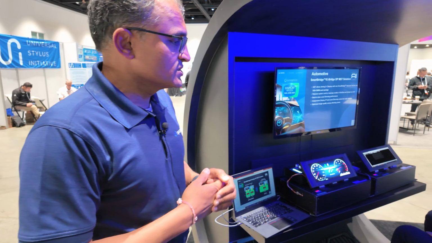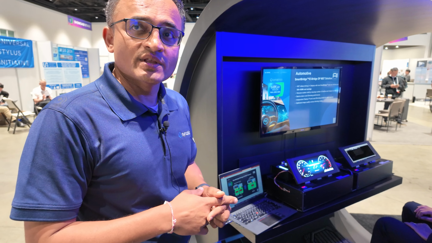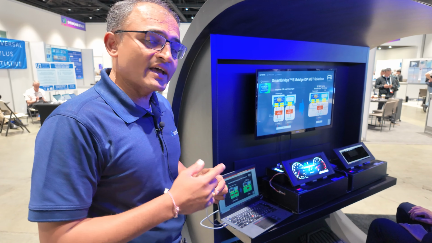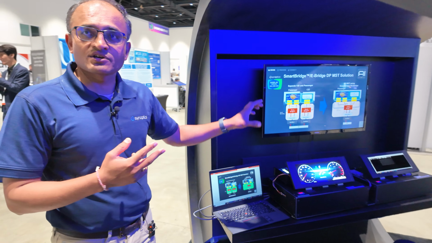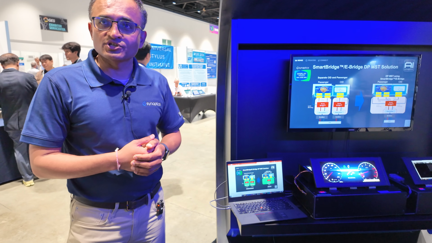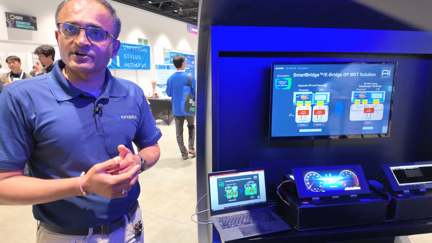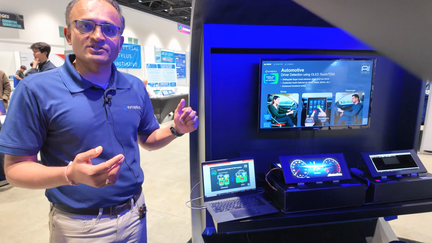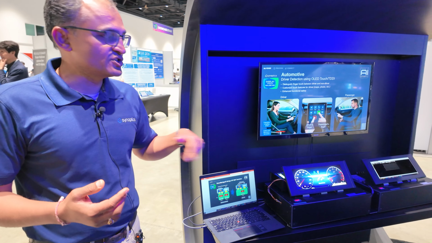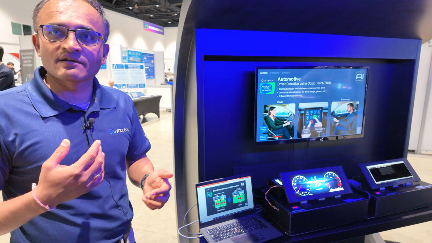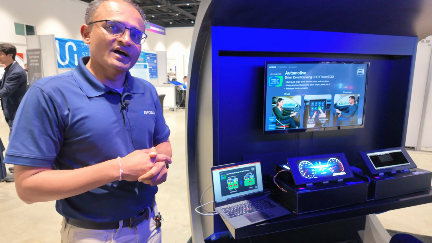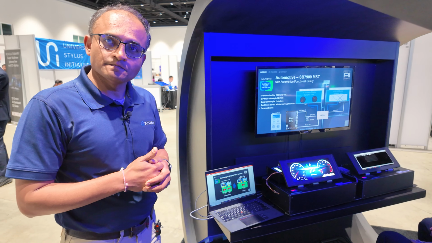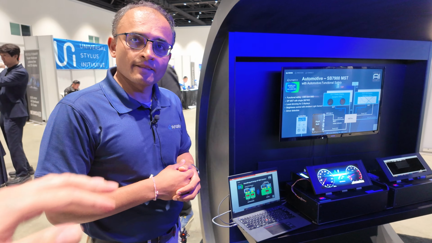This one shows our latest generation SmartBridge with the DisplayPort multi-stream transport capability, where you can drive two displays, both cluster and CID, using one SmartBridge. In a traditional solution, you need two separate bridges and SerDes. Here you can just have one SmartBridge to drive two displays. It provides a great performance advantage as well as a lot of cost savings. And you can control the errors, or the security is very good?